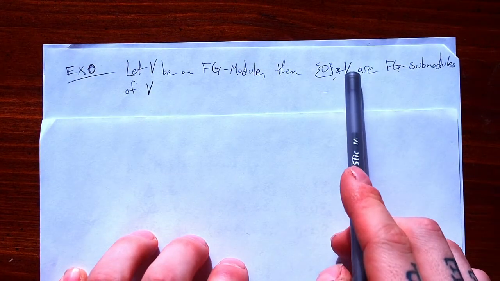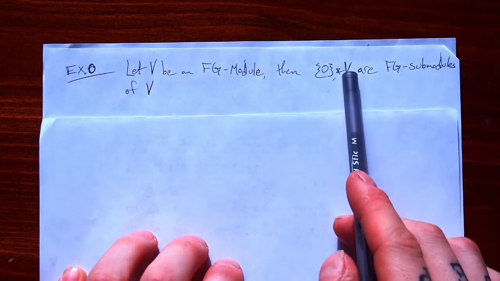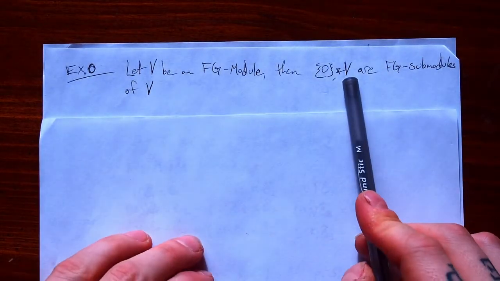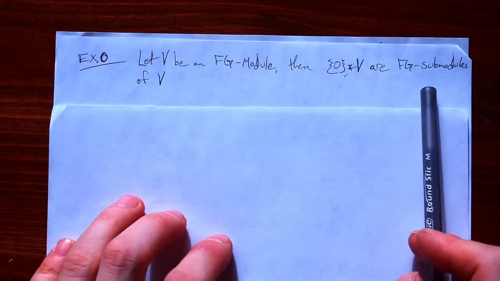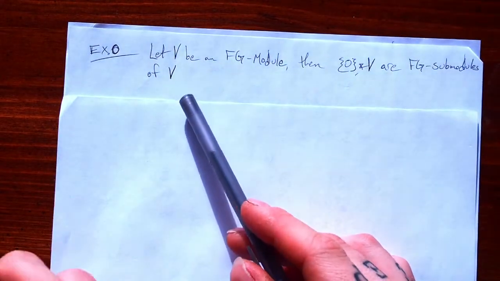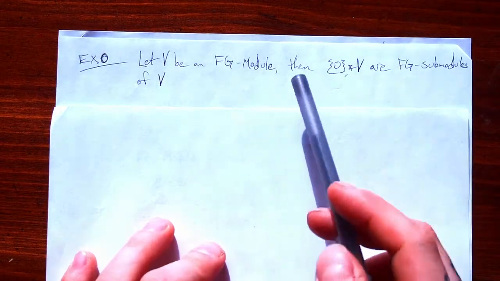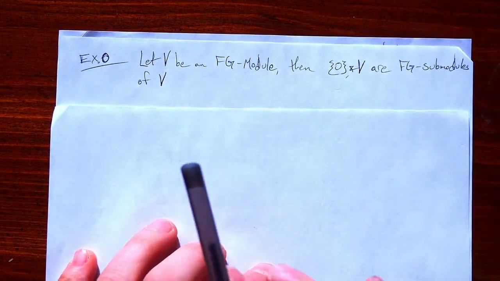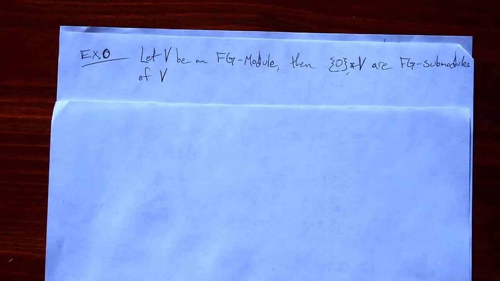And then V itself is trivially a submodule because it satisfies the conditions. We just have to say this because V is a vector subspace of itself. So it is also an FG submodule of itself, right? It satisfies those conditions. That's the definition of what an FG submodule is. So these are both FG submodules. They're both trivial. We don't care about them. Now to the first interesting example.